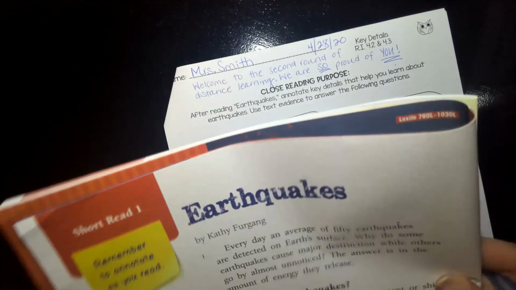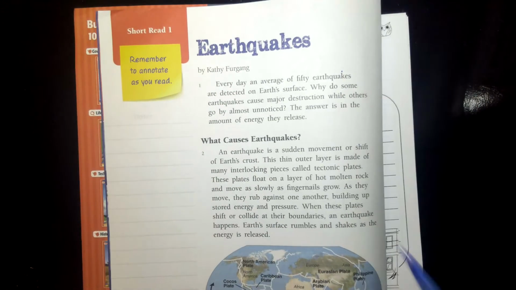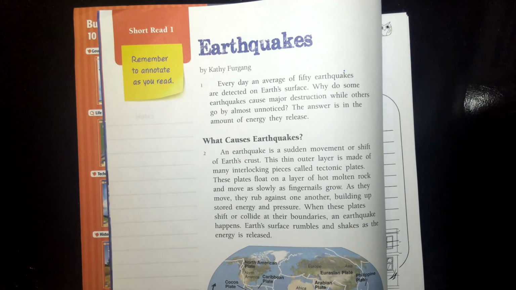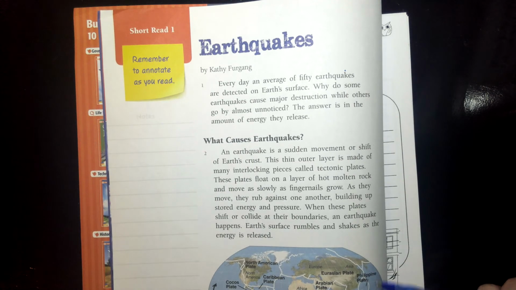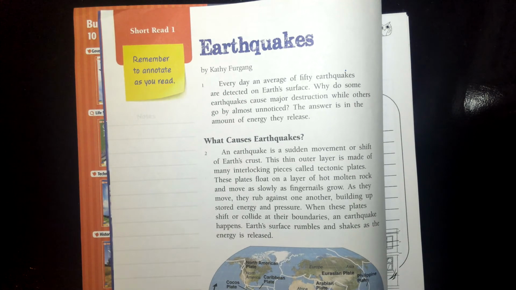Now, I remember when I carefully read this passage that I saw that answer, and I saw it in paragraph 2. If you didn't see it, I want you to go ahead and skim paragraph 2 and look for a sentence that starts with an earthquake is. Usually when I hear a phrase like that, an earthquake is, I know that there's going to be some sort of definition after that.